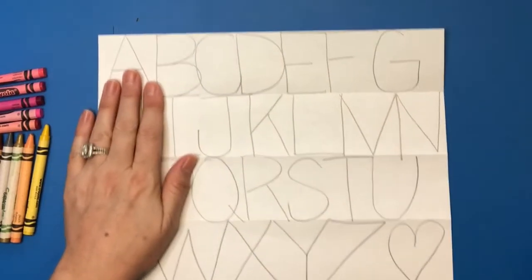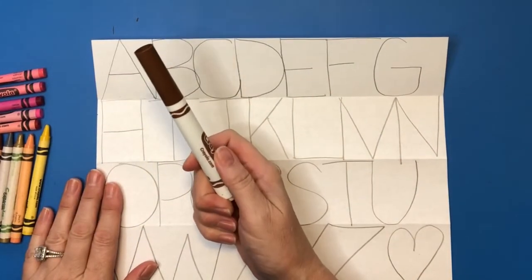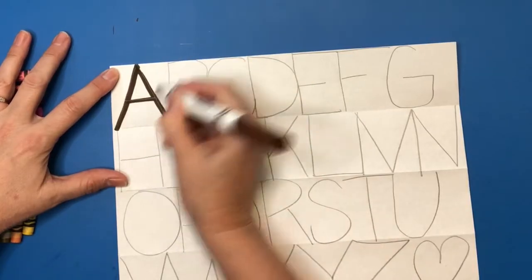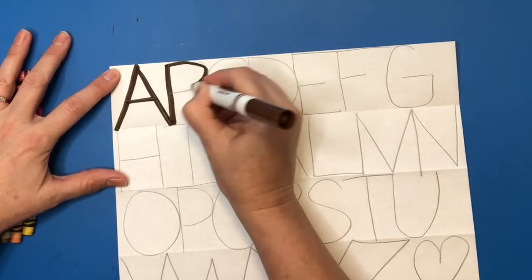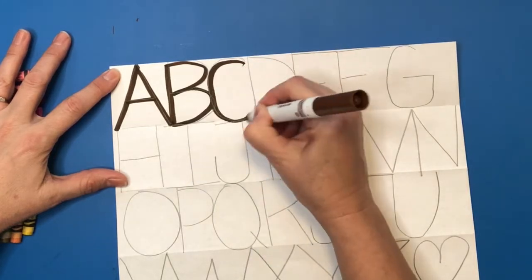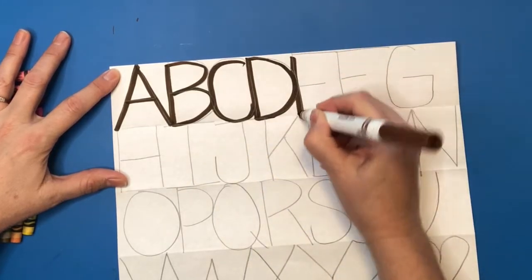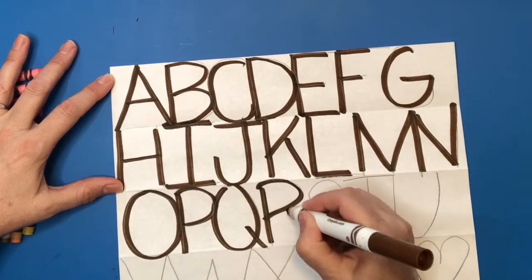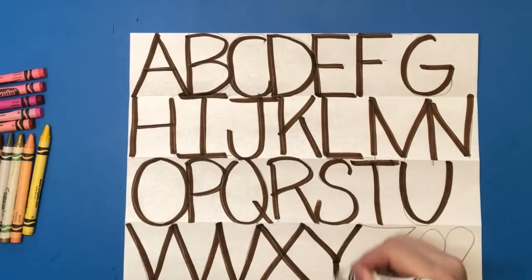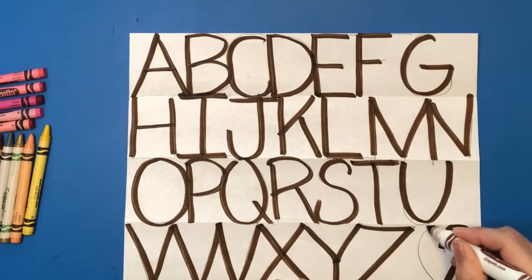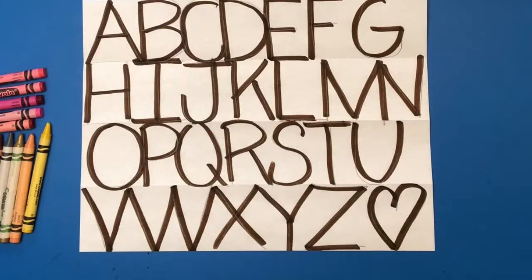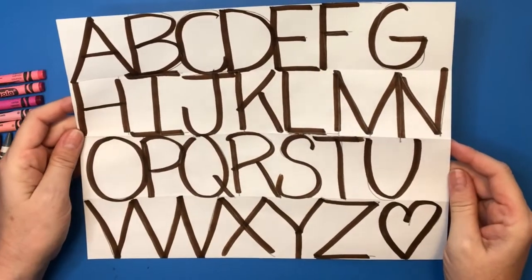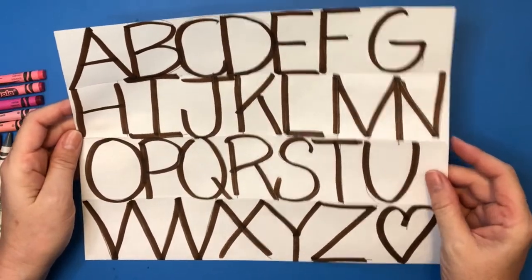Now, what you're gonna do, I used a brown marker to trace everything out. So all you're gonna do is trace over. Okay, there it is. So it's all traced out. Now I'm gonna start coloring in.